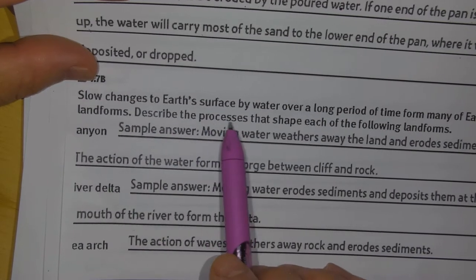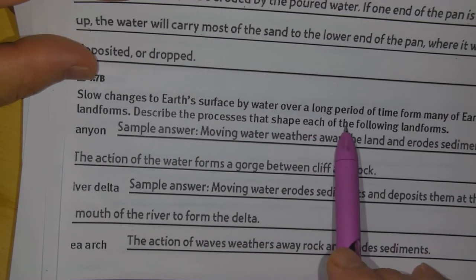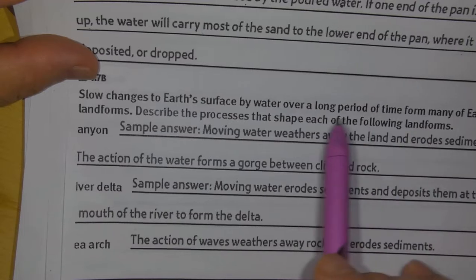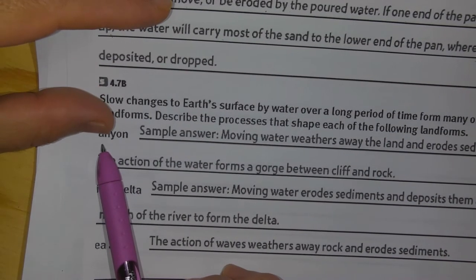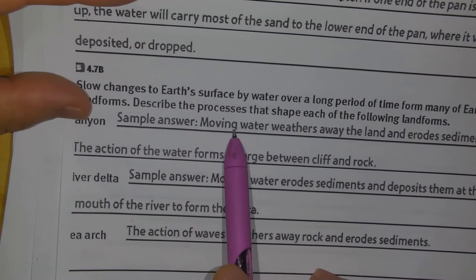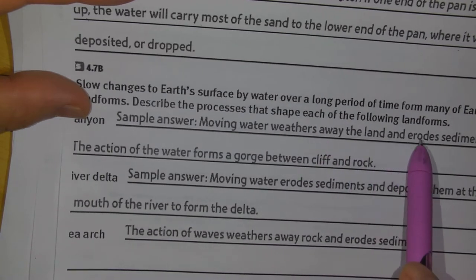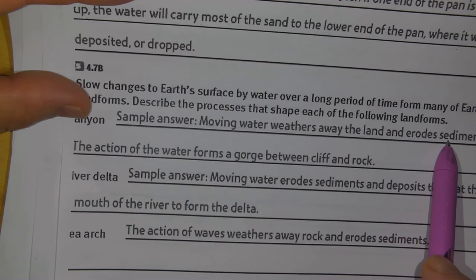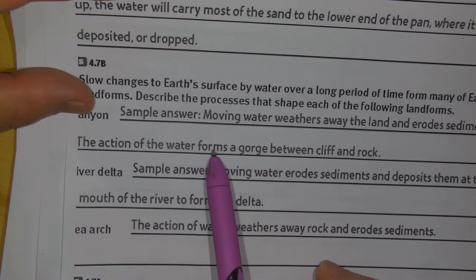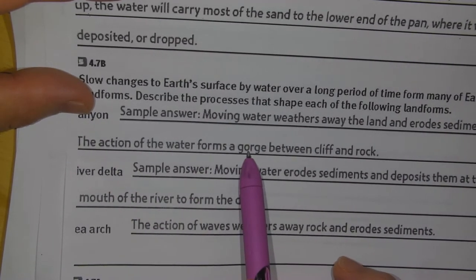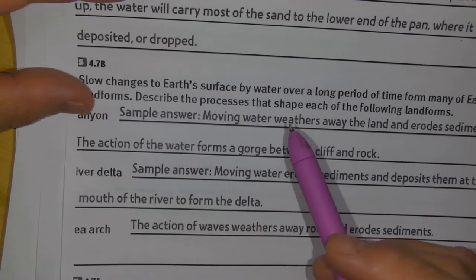Describe the process that shaped each of the following landforms. A canyon: moving water wears away the land and erodes sediments. The action of the water forms a gorge between cliff and rock.